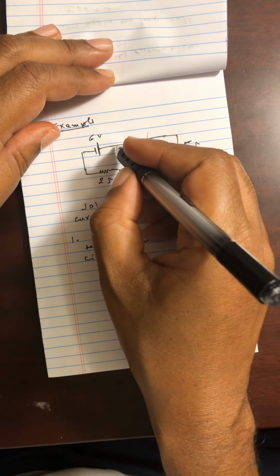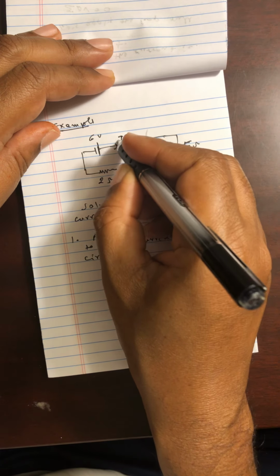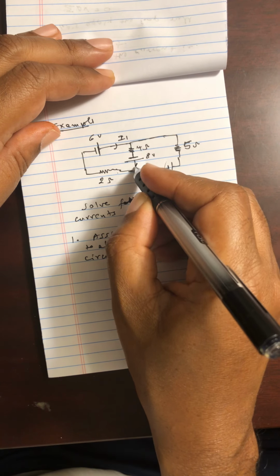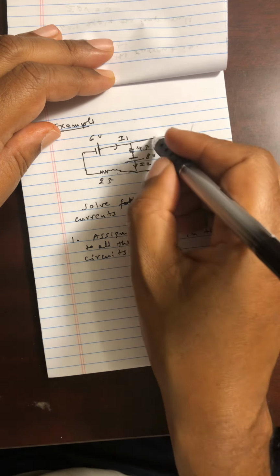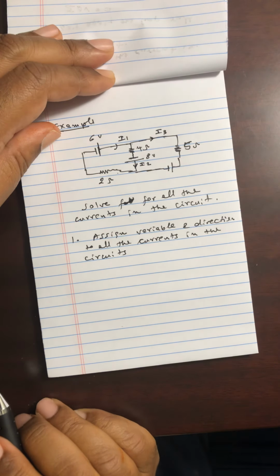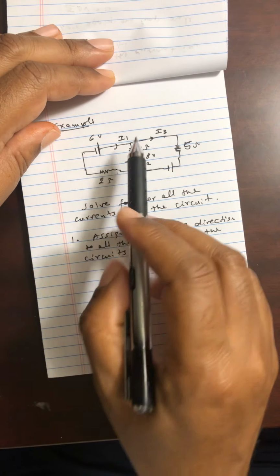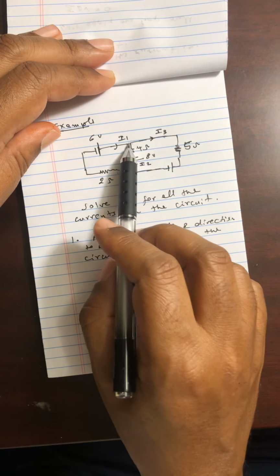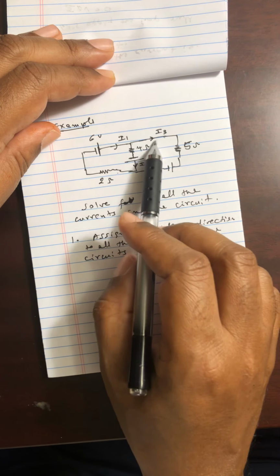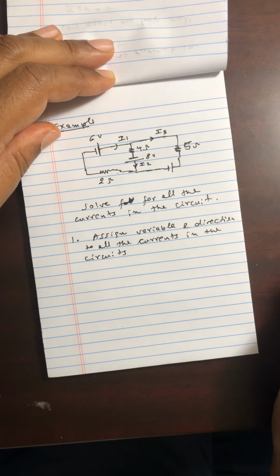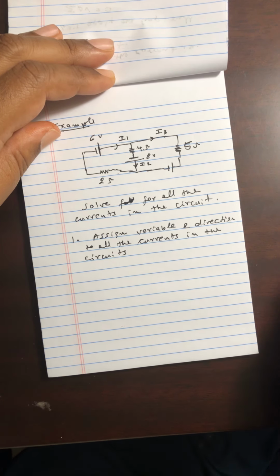Let's call the current in this wire I1, and let's assume this direction. Then let's call the current in this wire I2, and the current in this wire I3. So we have assigned variables and assumed directions. We don't know what the directions are, but these are just assumptions, and the final answer will tell us whether our assumed direction was right or wrong.